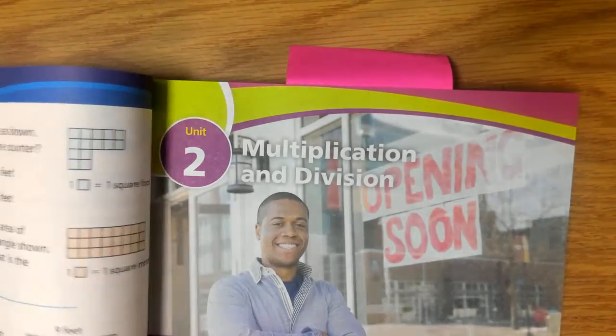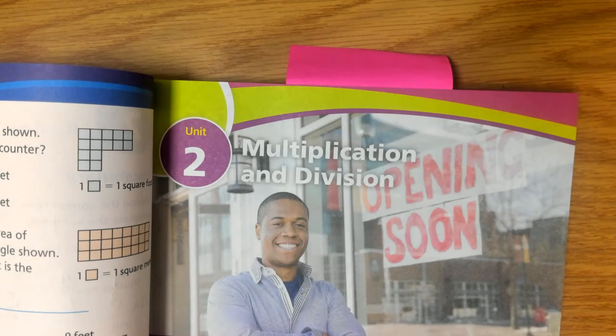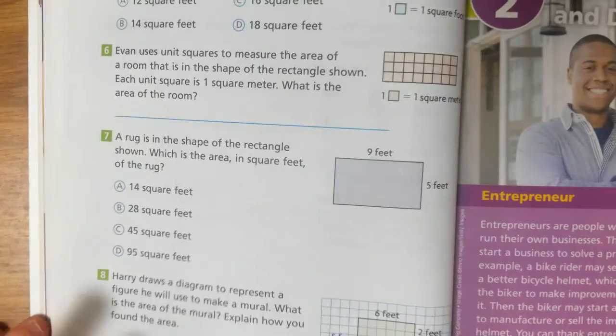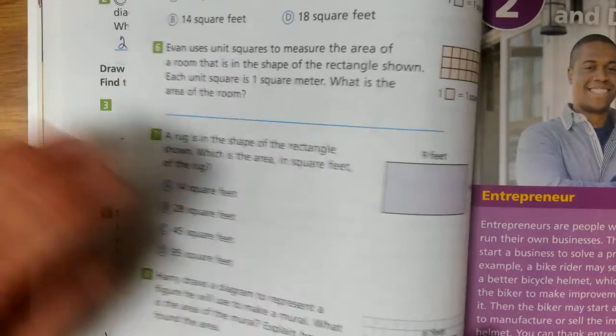And then I also have some Into Math on your Ed Your Friend in Learning. I'm going to give you some review on each one of the lessons, so that way we can see how we're progressing.